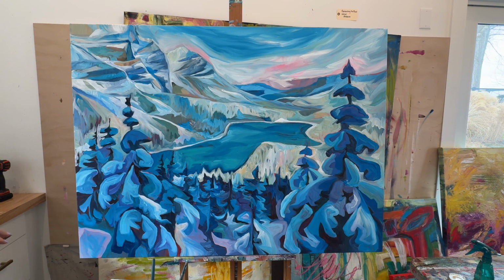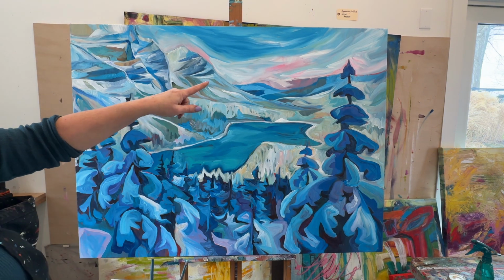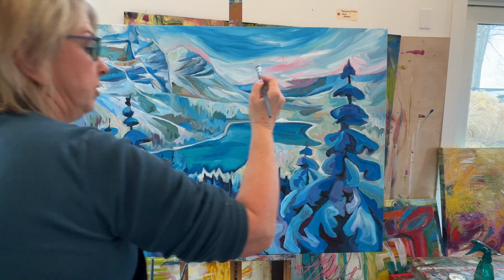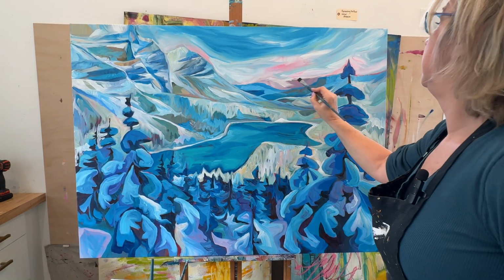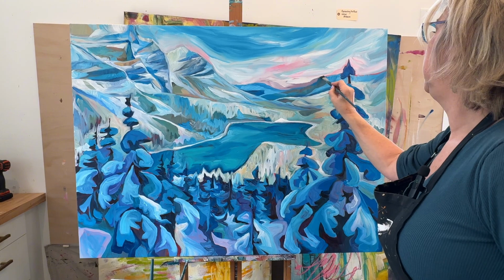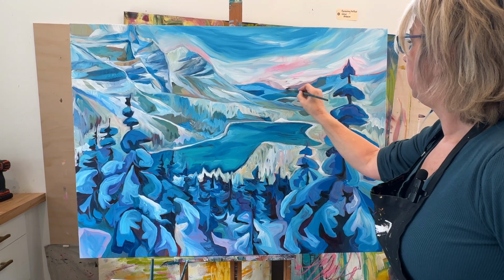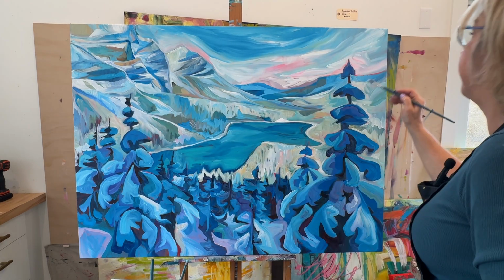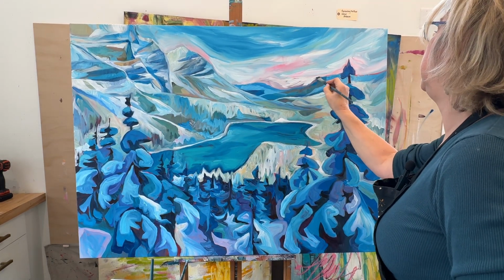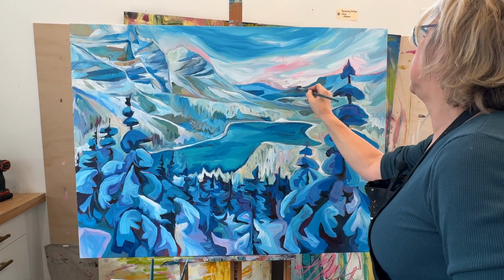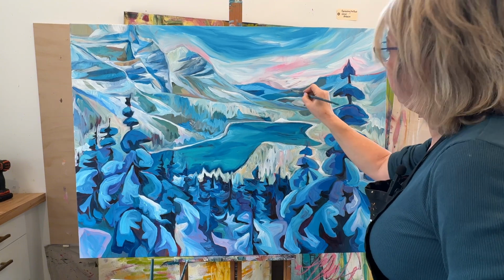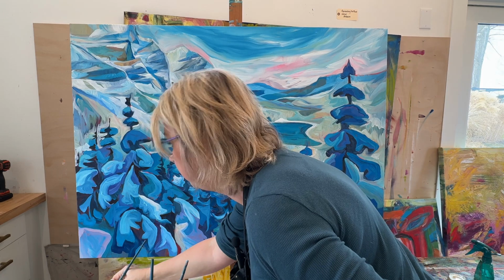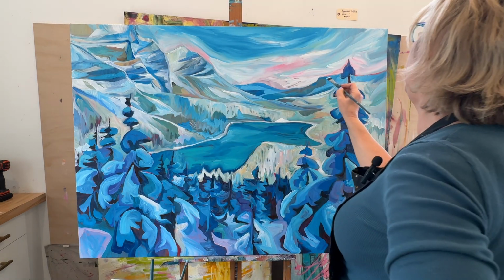All right, so now I'm going to move back over here, and I think I'm going to paint out this pink. But I'm painting directionally, giving mountain ridges in the background.